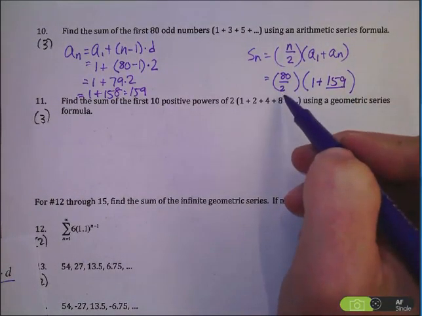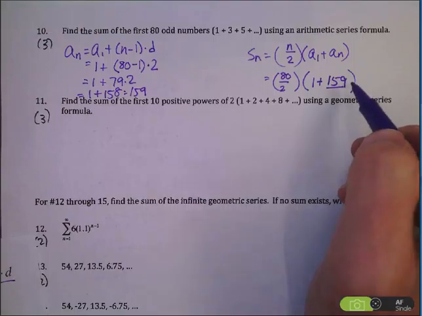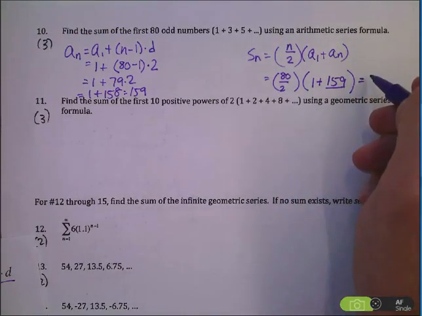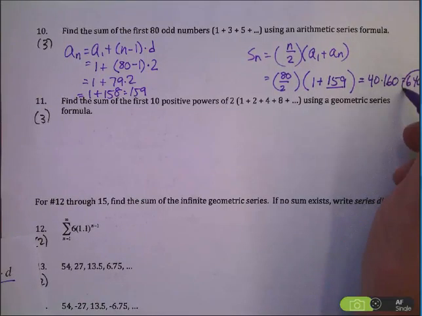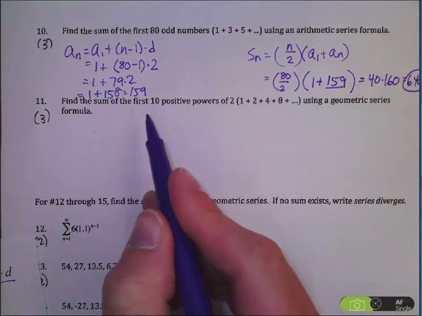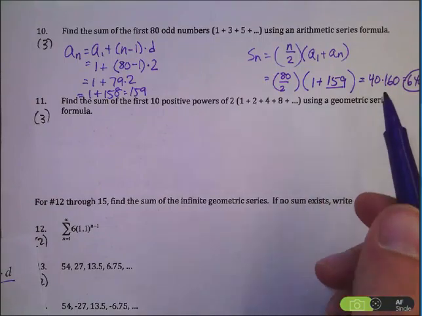And if you do 80 over 2, 1 plus 159 in parentheses, you multiply this out, this actually ends up being 40 times 160, or 6,400. And that's your solution. On number 11, you're also finding a sum, but you're going to use a geometric series formula.